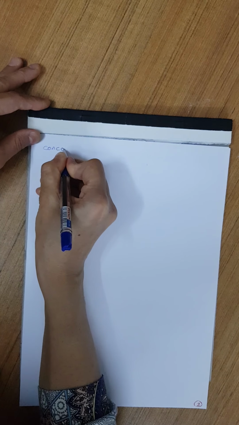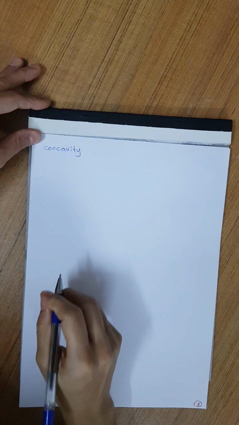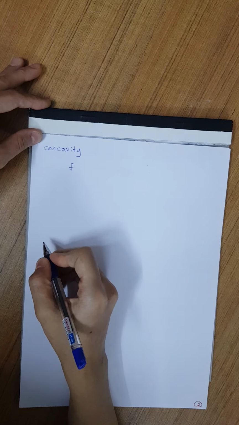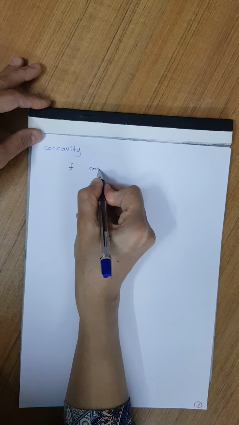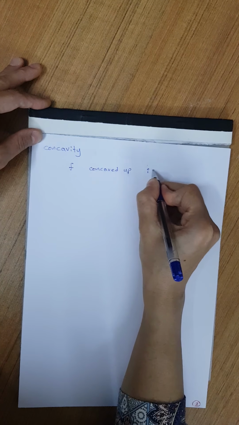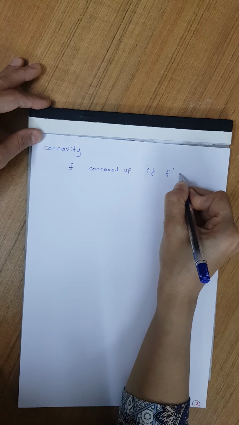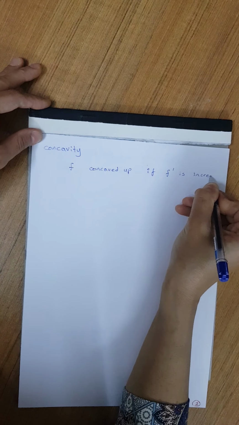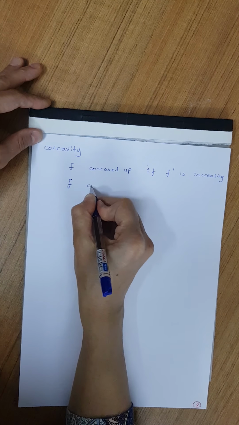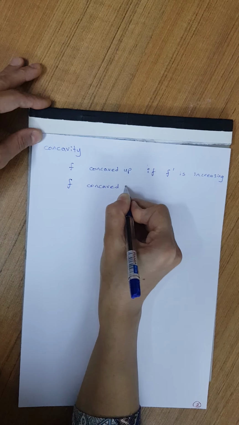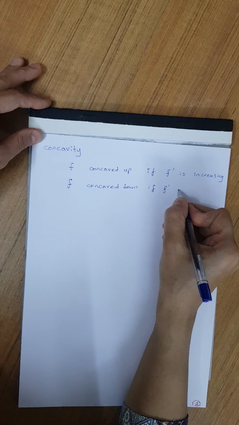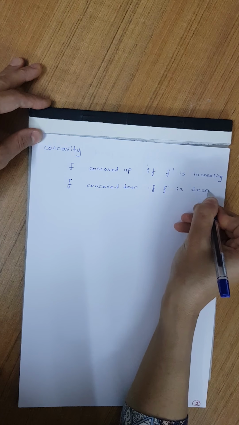What is concavity? Generally speaking, we say that a function f is concave up if f prime is increasing, and we say that f is concave down if f prime, I mean the first derivative, is decreasing.